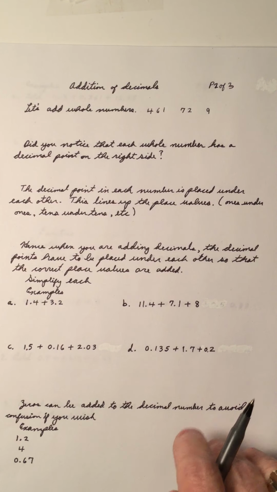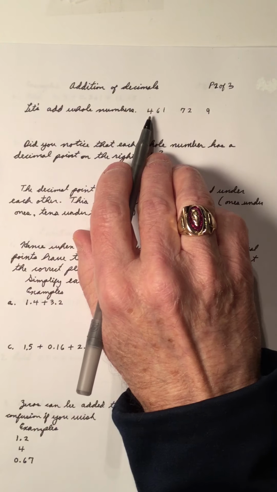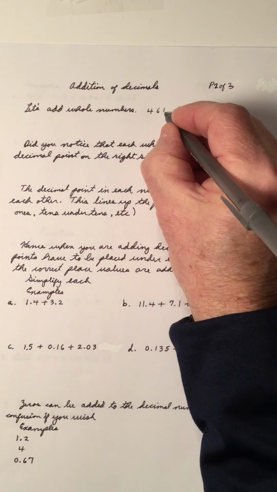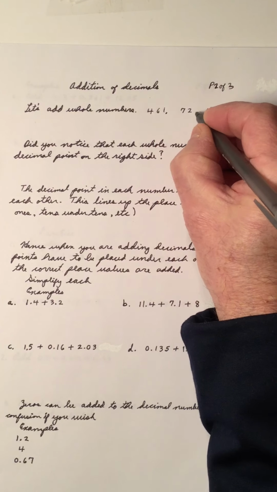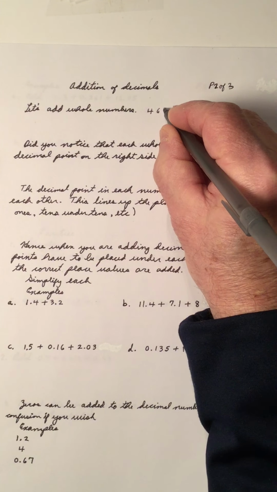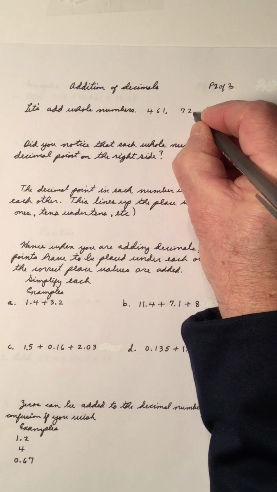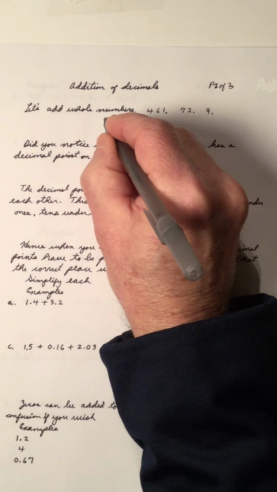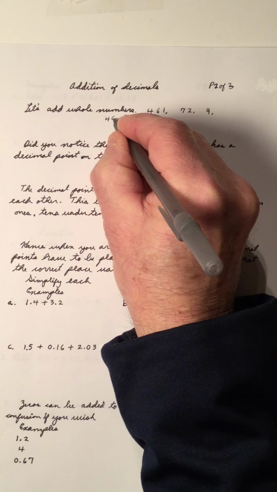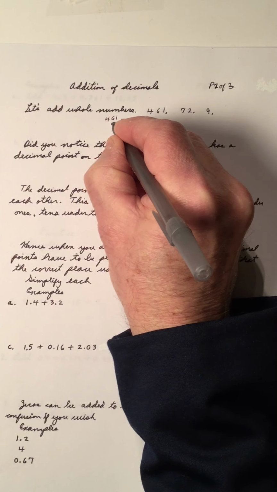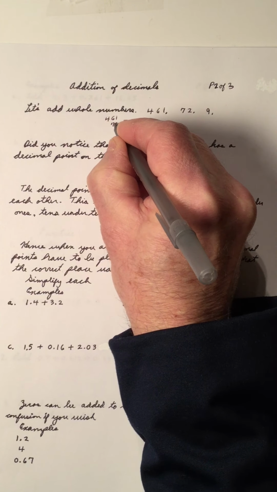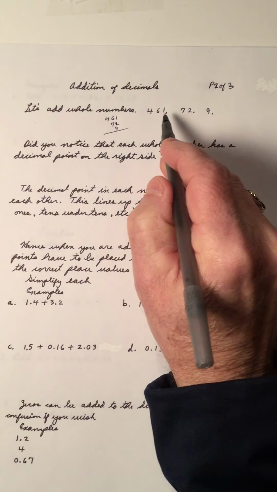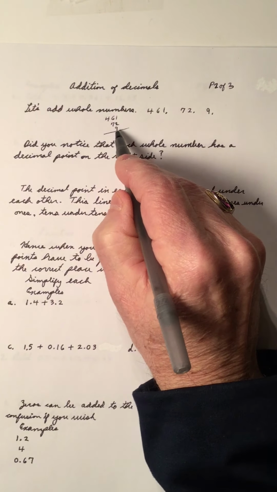The addition of decimals. Let's add whole numbers like 461, 72, and 9. 461 has a decimal to the right of the 1. 72 has a decimal to the right of the 72. 9 has a decimal too. So when we line them up, we go 461, 72, and a 9. When we add these, what we don't do is put the decimals in here.